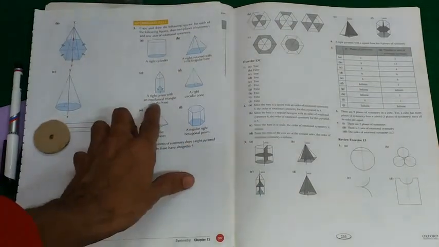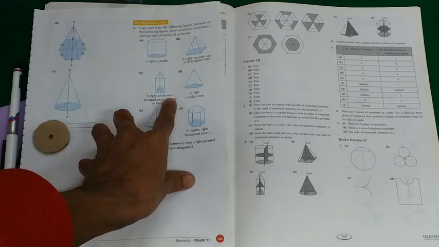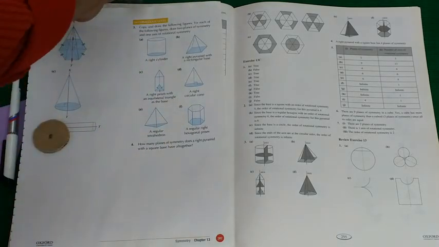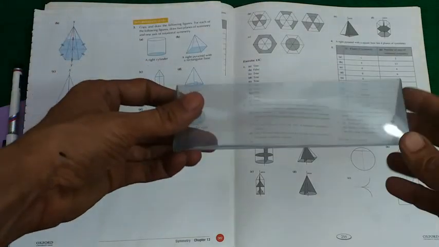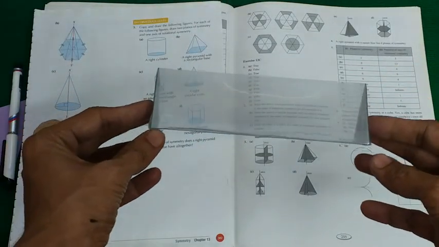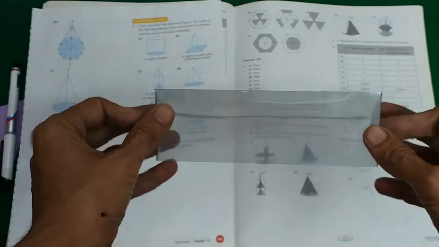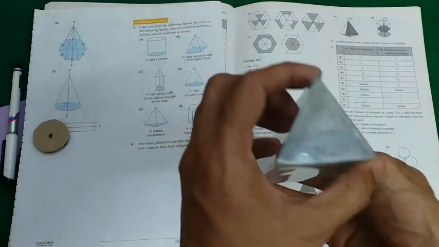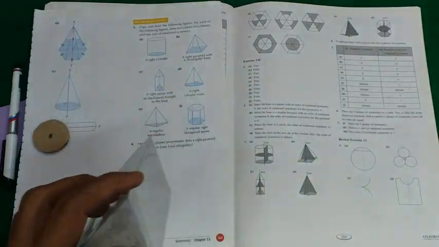Then comes this shape, a right prism. It's a prism now, it's not a pyramid anymore. A right prism with an equilateral triangle as the base. This is a right prism and its bottoms are triangles, equilateral triangles, and you have to draw planes of symmetry.